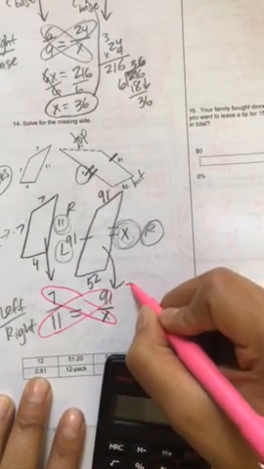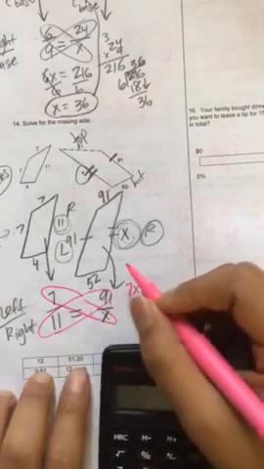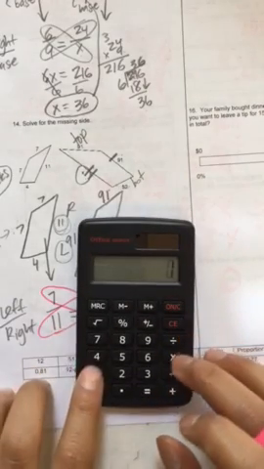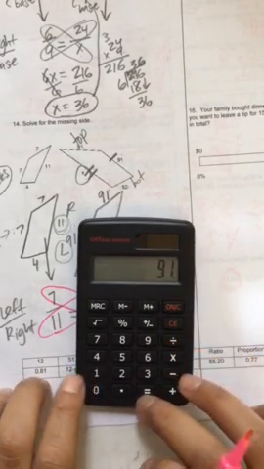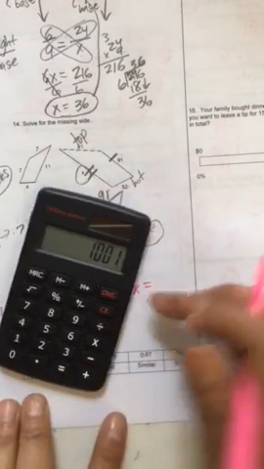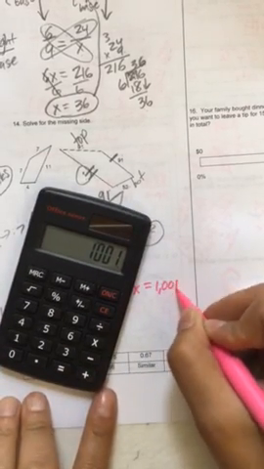7 times x is 7x. 11 times 91, well, let's see. 11 times 91 is 1001.